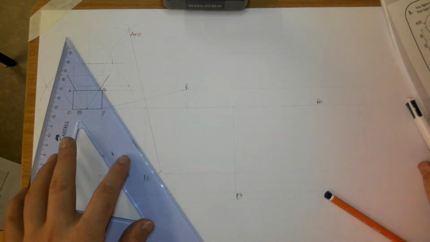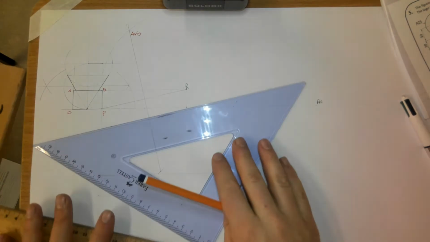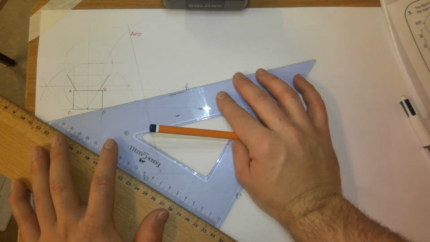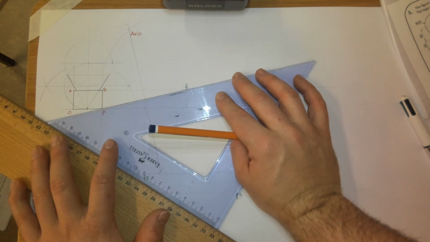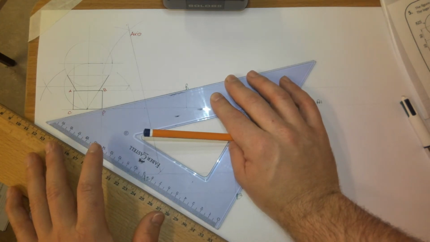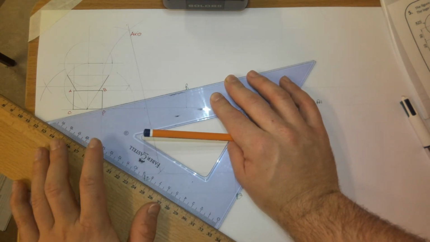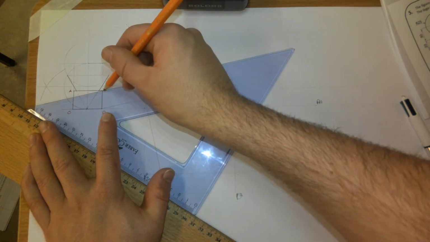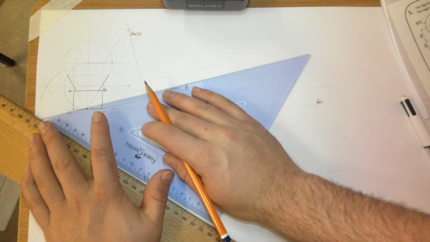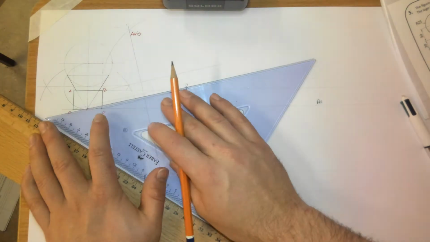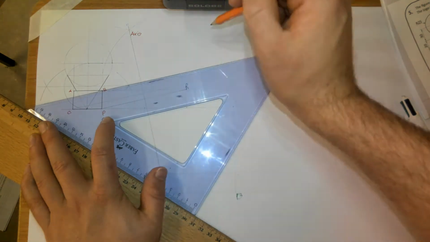Now what you need to do is find just two more points, which really might be enough. So I'm going to set my set square up to the line P to P1. I'm going to put my T-square underneath it and hold down my set square. So I'm going to bring B across there, and I'm going to bring C across. Now that's all I'm going to do for now.